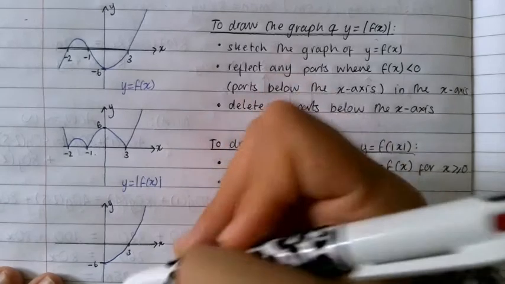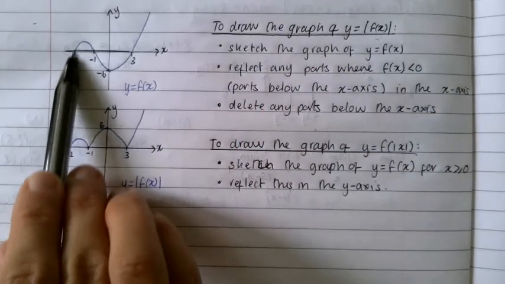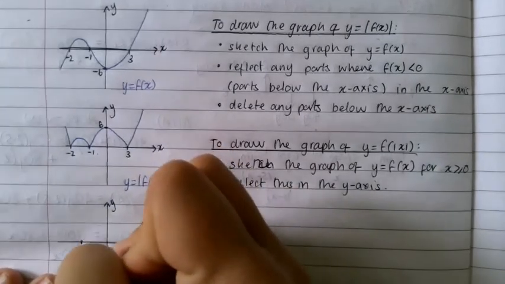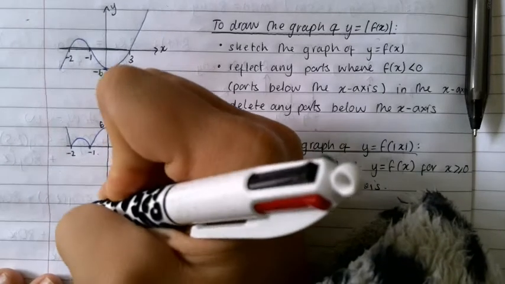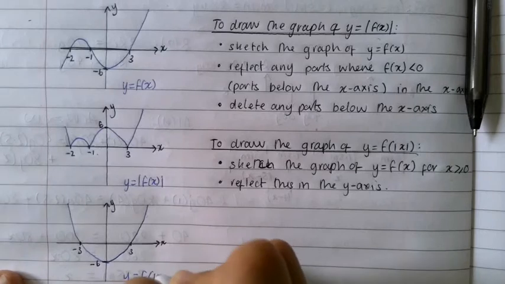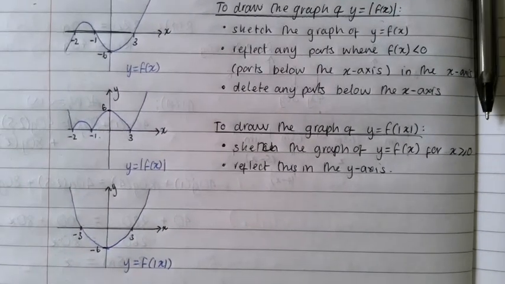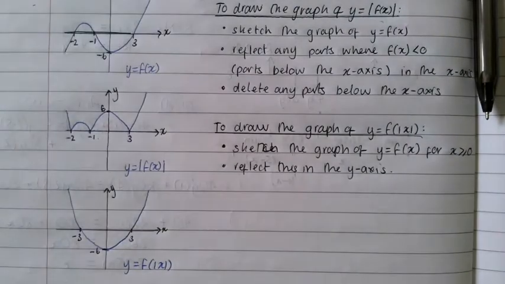And then I reflect that in the y-axis. So I'm no longer going to have this part of the graph, I'm just going to have a reflection of this part, which will obviously intersect over here at -3. So this is the graph of y equals f of the modulus of x. So we'll do examples 17, 18 and 19 now. Just make those notes.